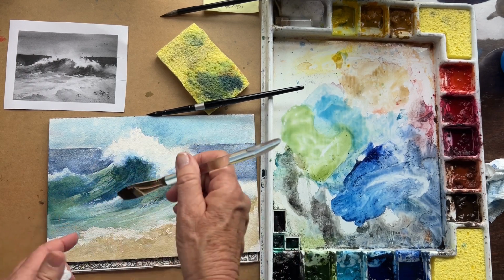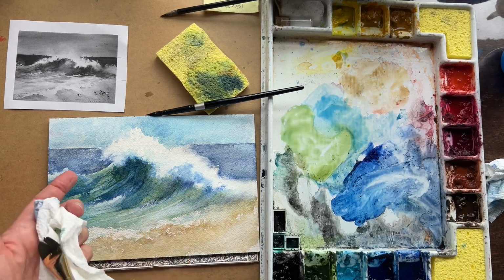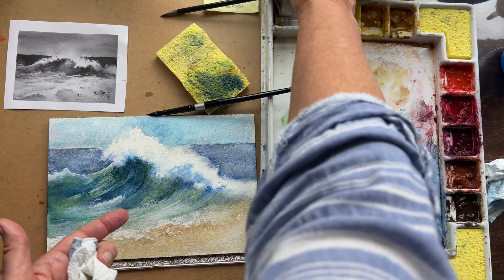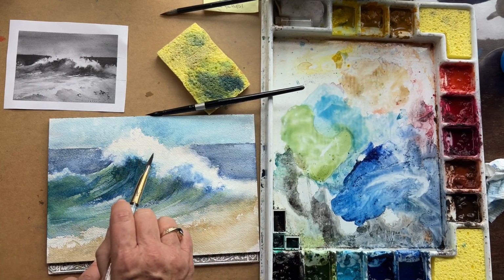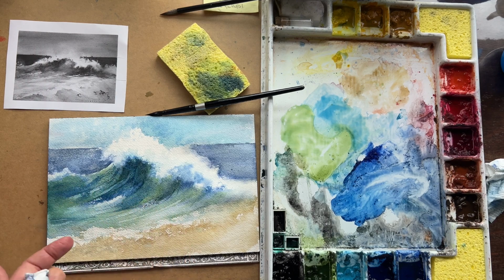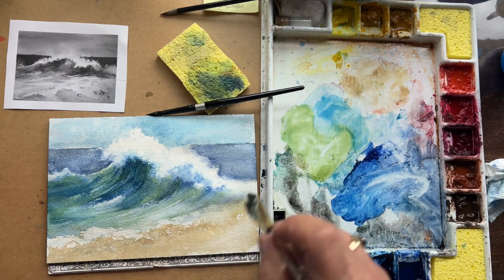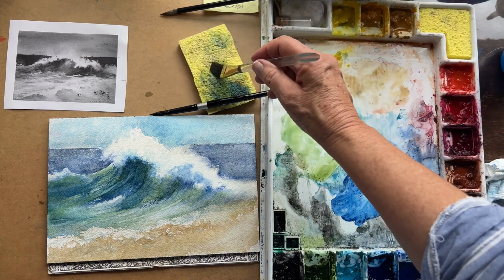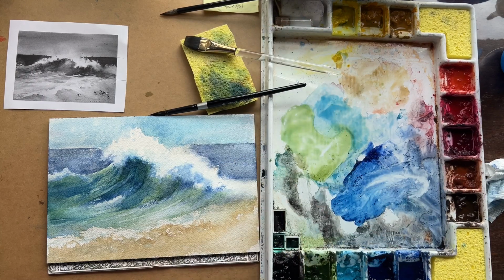I'm going to now lift a little bit if I can. Yeah. See how I wiped off my brush, cleaned it, dried it a bit, and try to pick up some of this paint just to add a little variety and value. There. Now I'm almost ready to add in my birds.